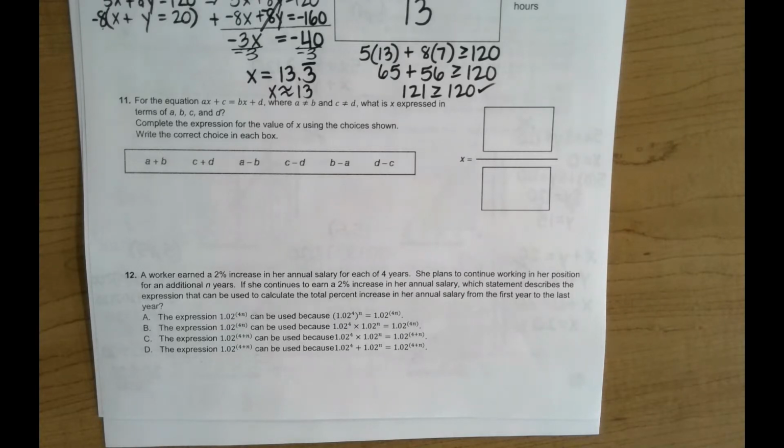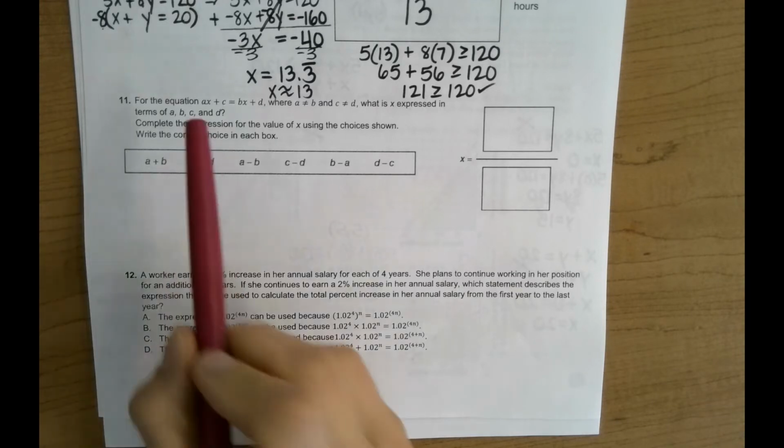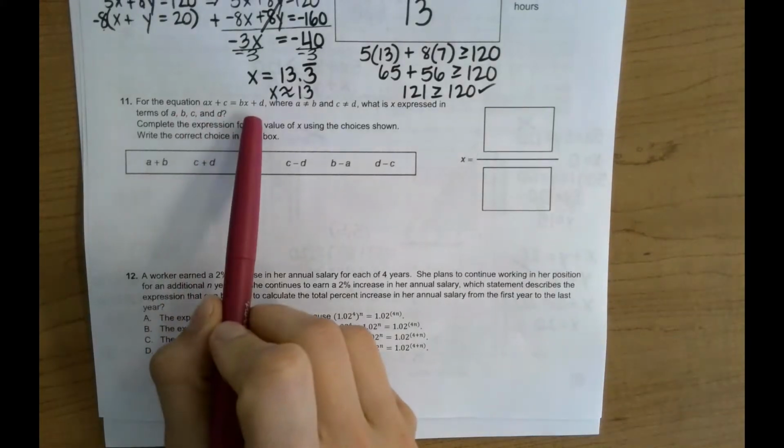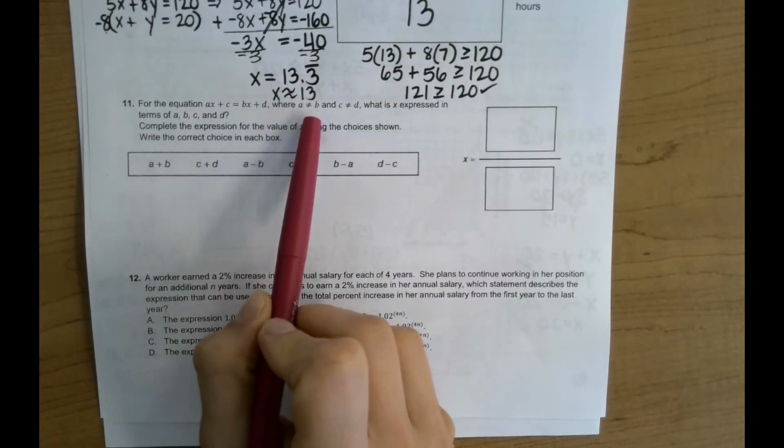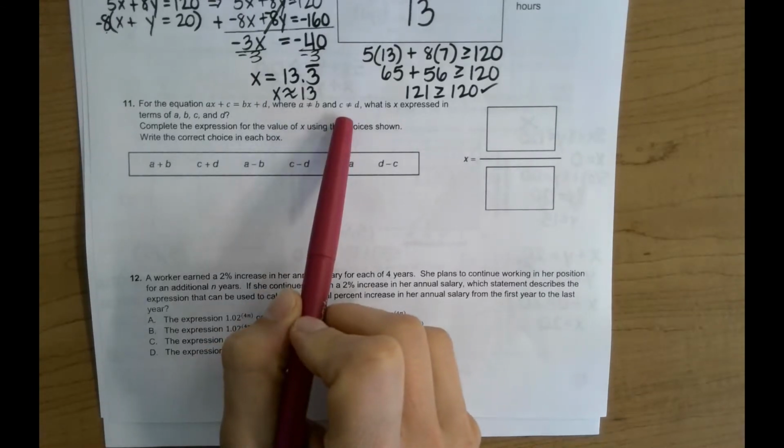For number 11, for the equation ax plus c equals bx plus d, where a cannot equal b and c cannot equal d, what is x expressed in terms of a, b, c, and d? Complete the expression for the value of x using the choices shown. Write the correct choice in each box.